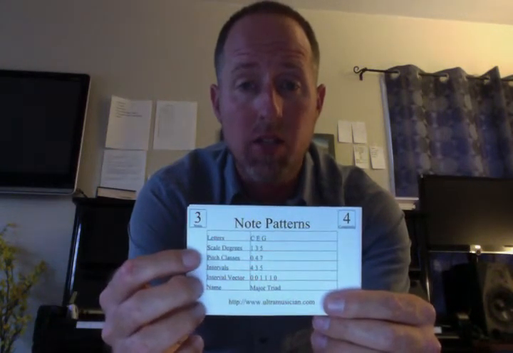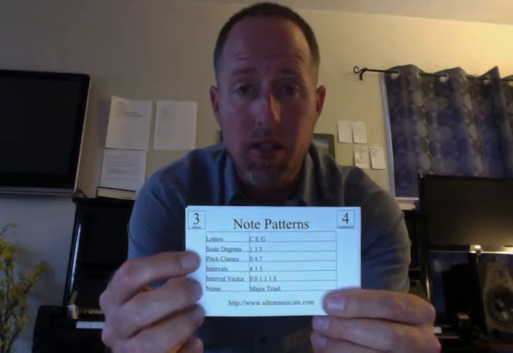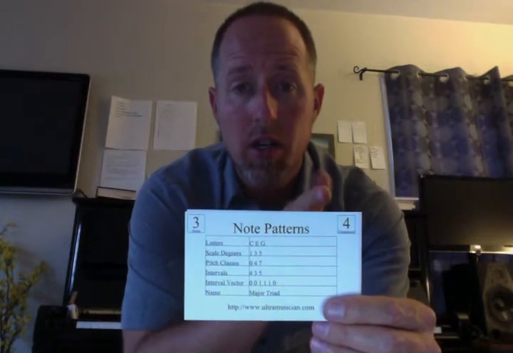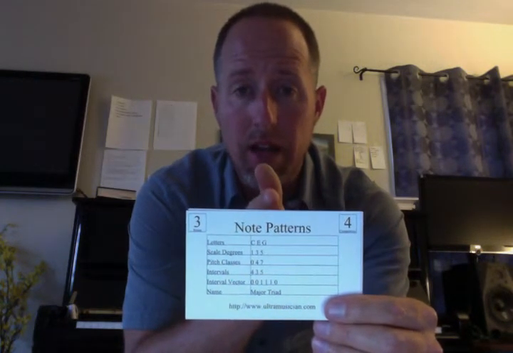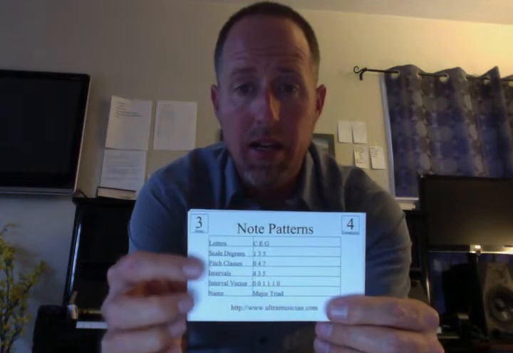A. Next, we have pitch classes. Pitch classes is a numbering system that treats each note on the piano or the guitar. It numbers them with C being 0, C sharp is 1, D is 2, E flat is 3, etc. In pitch classes, a C major triad would be 0, 4, 7.